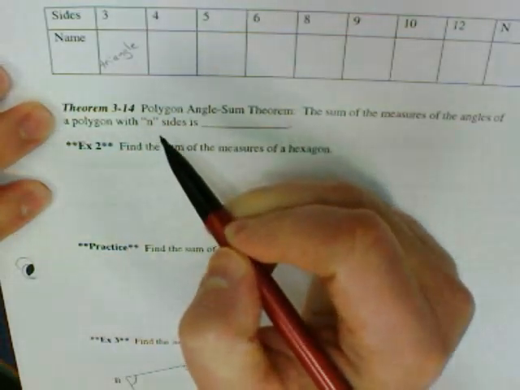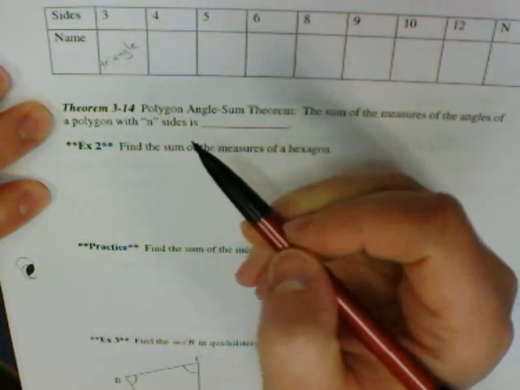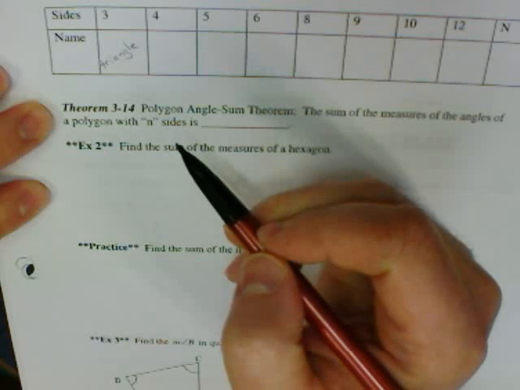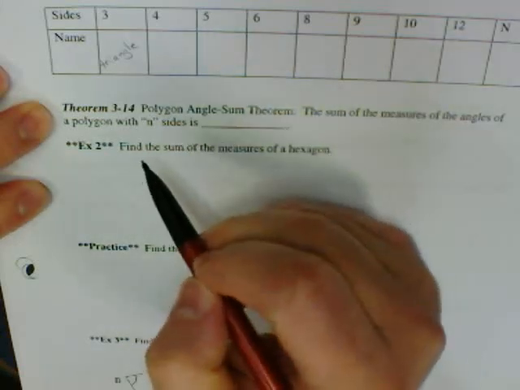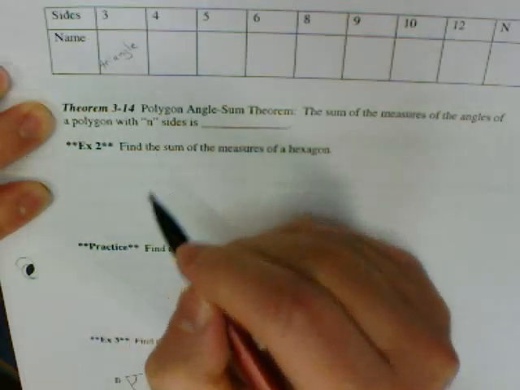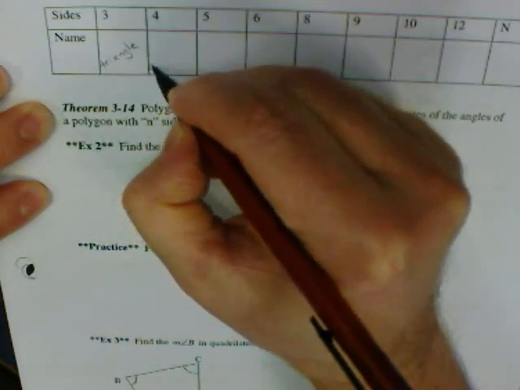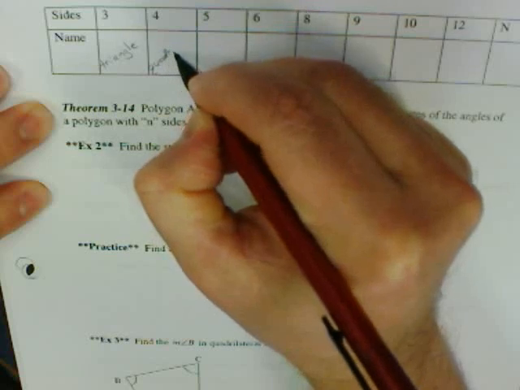Something with 4 sides. We know lots of them, right? You have trapezoids, you have squares, rectangles, rhombuses, all those sorts of things, parallelograms. But the most general term is a quadrilateral. So that's what we're going to put there. A quadrilateral.